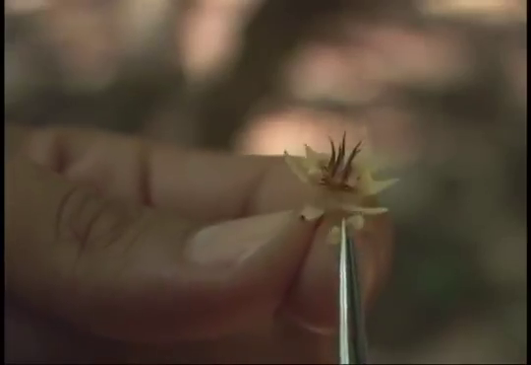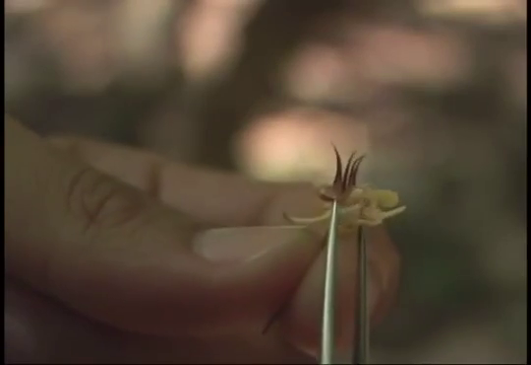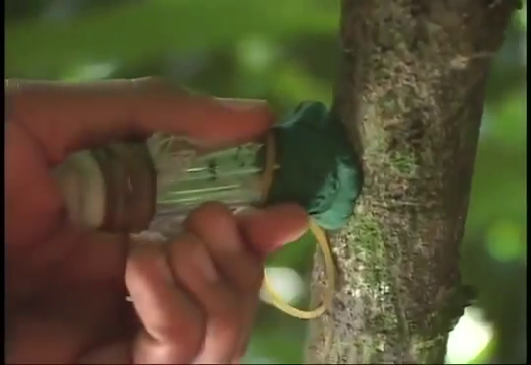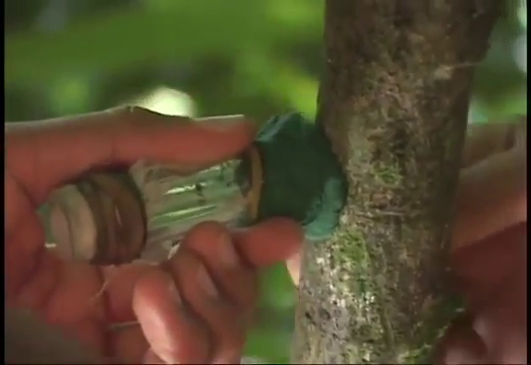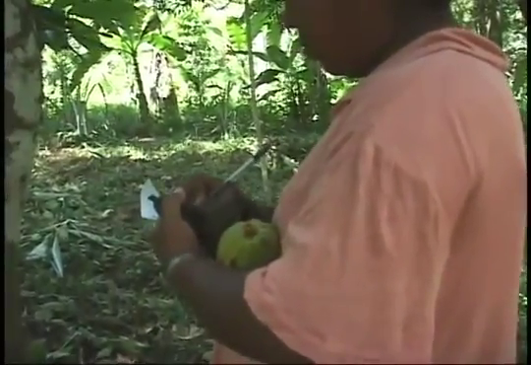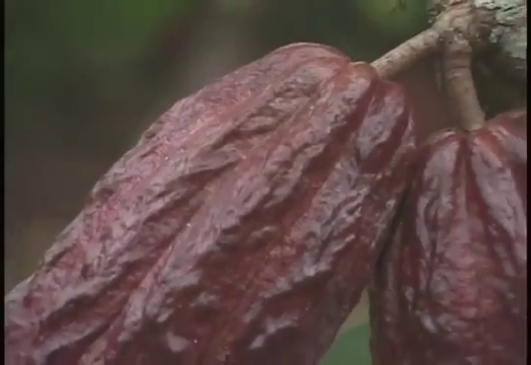We also need to be careful when pollinating. We should use tweezers to remove the petals and staminoids and then cover the flower, once pollinated, to prevent other flies from reaching it. Farming families need to work hard and provide appropriate maintenance to cocoa plantations because it will result in better quality cocoa.